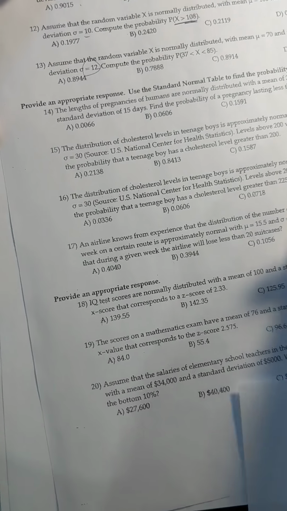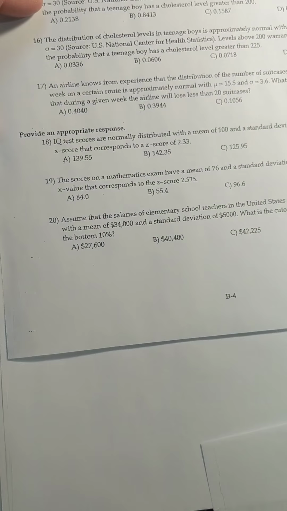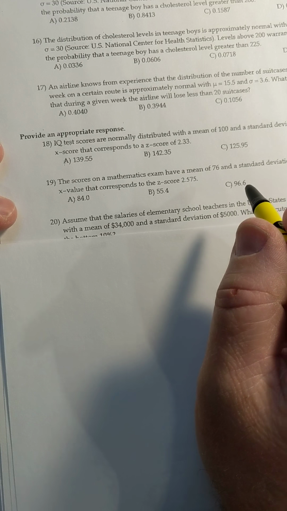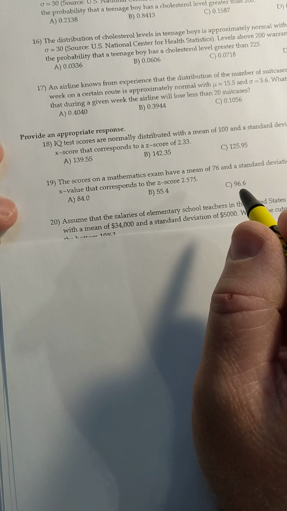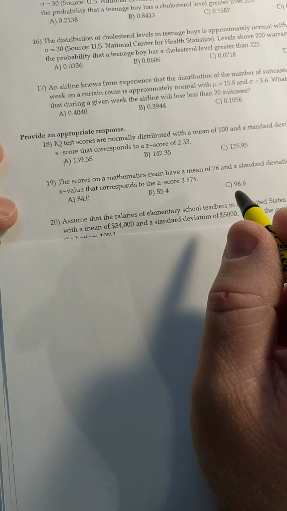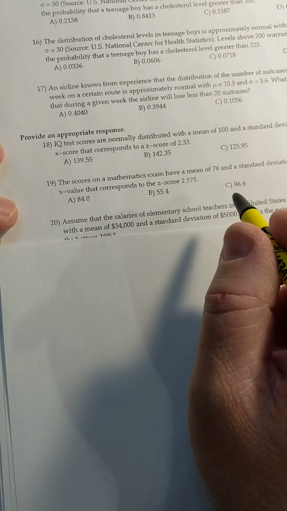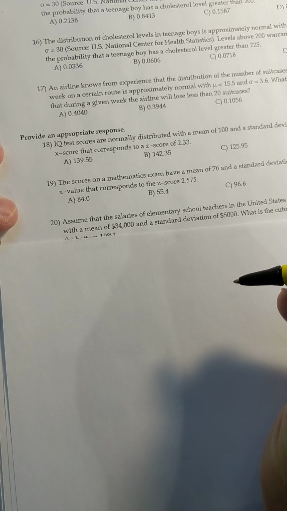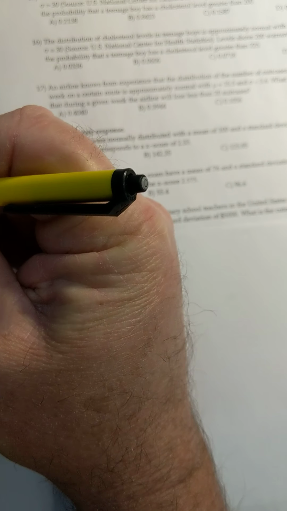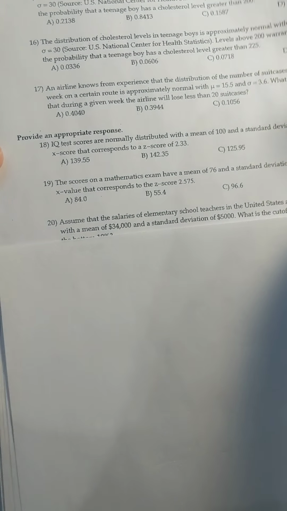All right, let's finish up this review. We're going to be finding missing parts of the equation, not necessarily probability or z-scores, possibly missing a standard deviation or a mean. And this involves a little bit of algebra, nothing heavy.